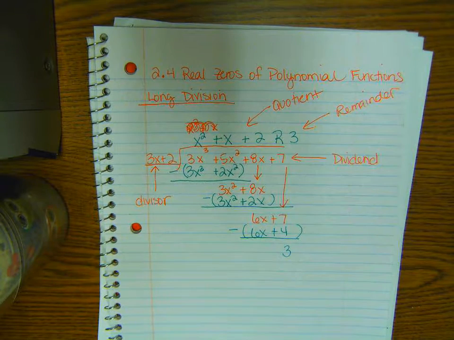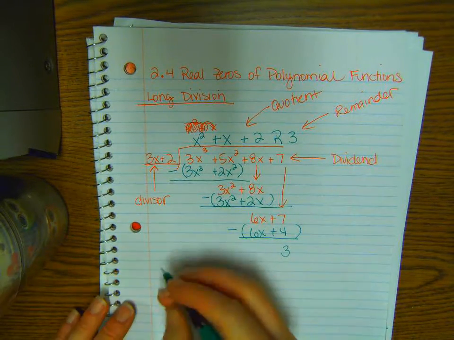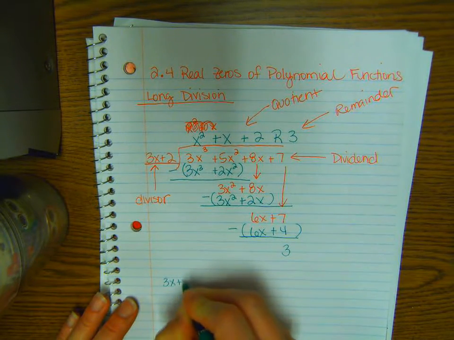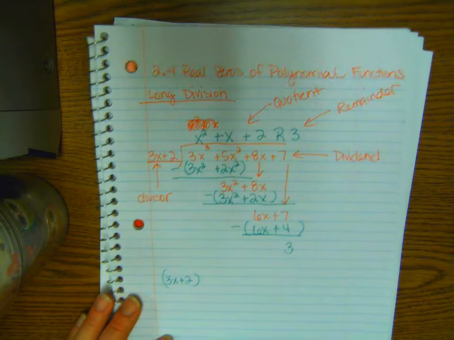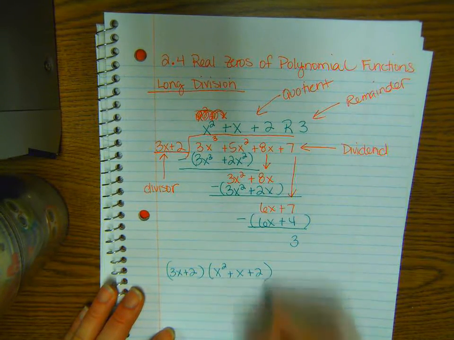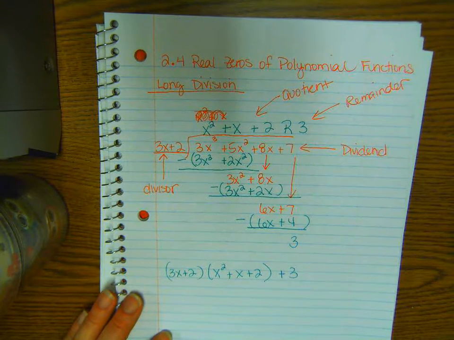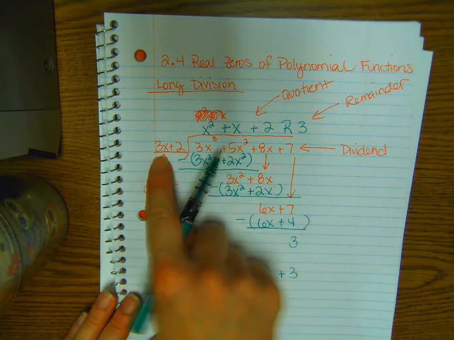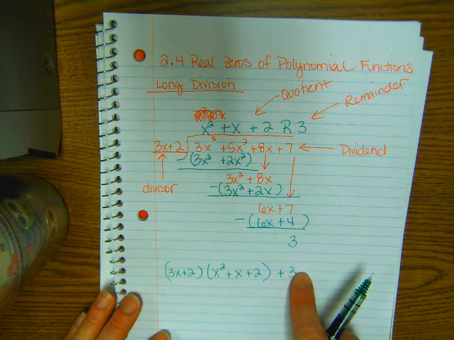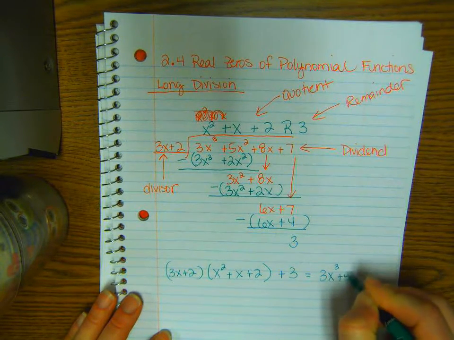And basically what's going on here is, if I wanted to make sense of this whole statement, what this means is if I took 3x plus 2 and I multiplied it by x squared plus x plus 2, and then I added on 3, I would get 3x cubed plus 5x squared plus 8x plus 7.